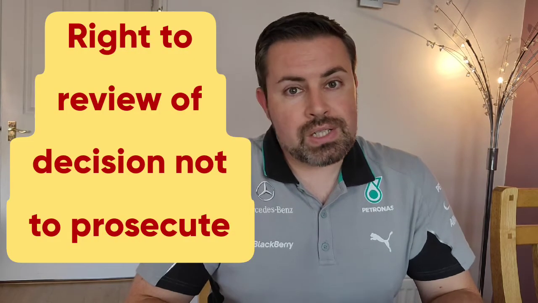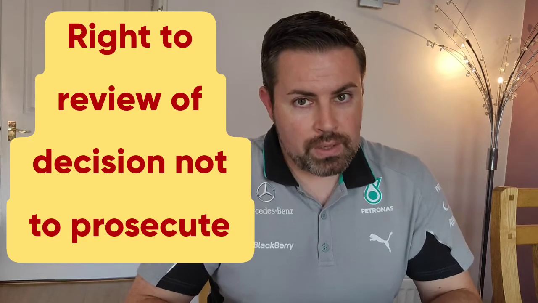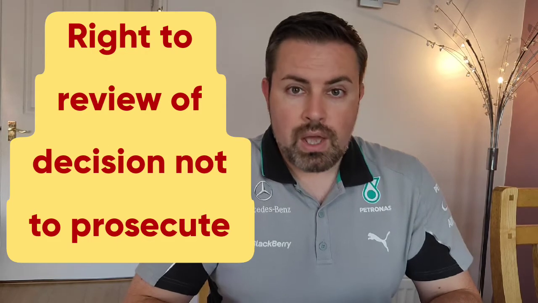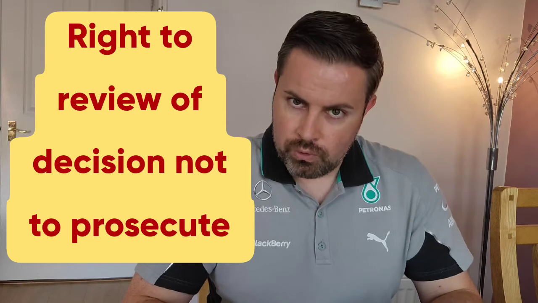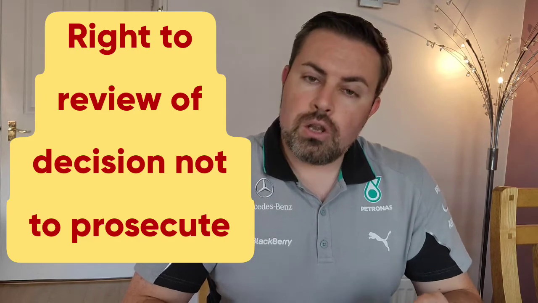There was no legal right given to a victim in that circumstance. If the COPFS decided the case wasn't proceeding, that was it. However, one of the rights given to victims under the Victims and Witnesses Scotland Act 2014 is that if a decision is taken by the COPFS not to prosecute, then the victim has the legal right to request a review of that decision.